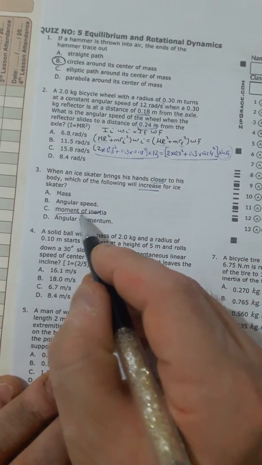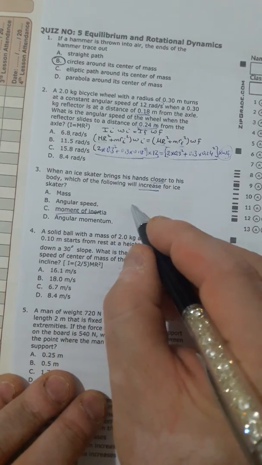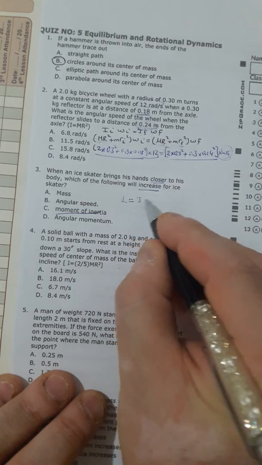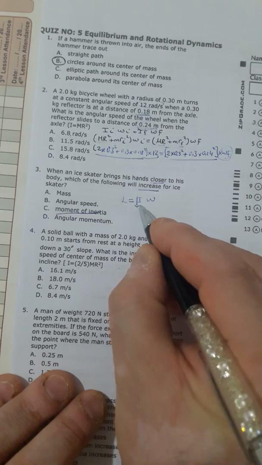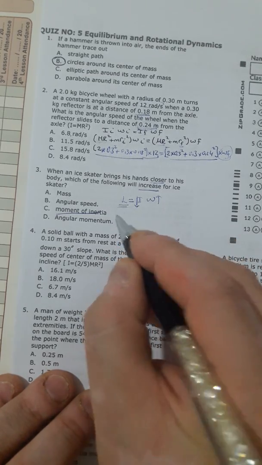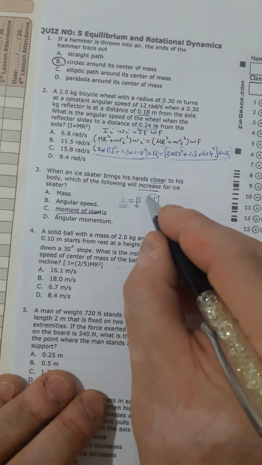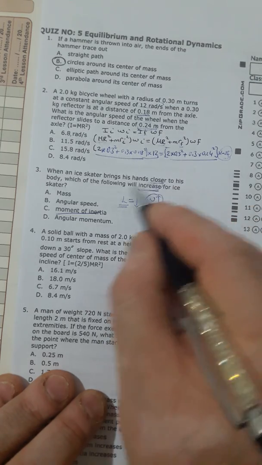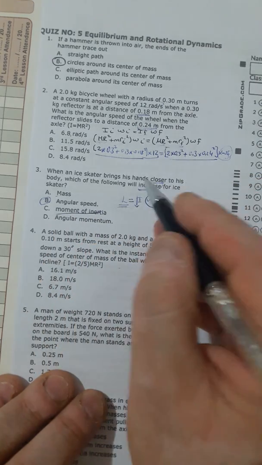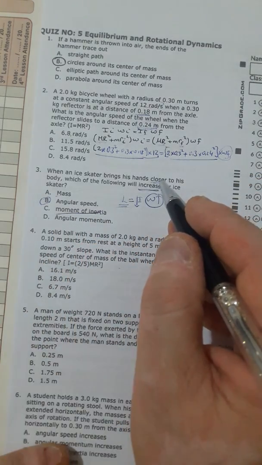According to conservation of angular momentum, L is equal to I times omega. If moment of inertia decreases, then angular speed must increase to keep the angular momentum constant. So that's why angular speed must increase. What is increasing? Angular speed is increasing. This is the answer. Mass doesn't change, it's the amount of matter. There is no change in the amount of matter.